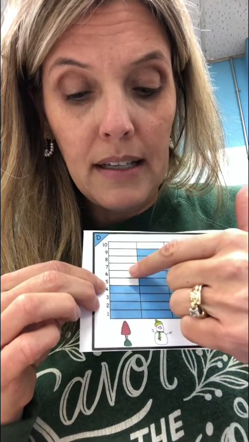Or I can just count the empty boxes here, because I have 9 blue boxes for snowmen and 4 blue boxes for Christmas trees. So if it asks me how many more snowmen are there than Christmas trees, I'm going to look at the difference by counting the boxes not filled in. 1, 2, 3, 4, 5. So there are 5 more snowmen than Christmas trees.